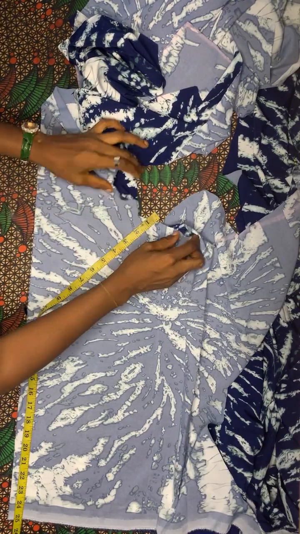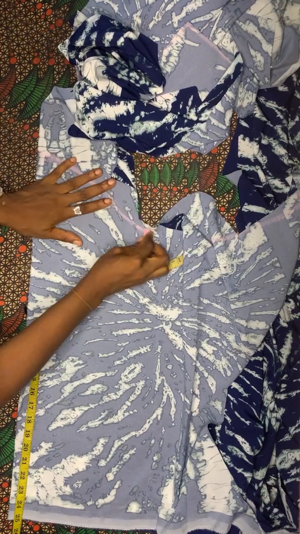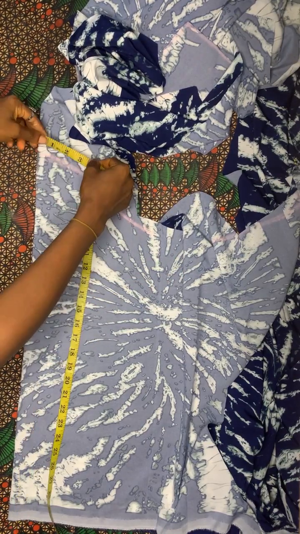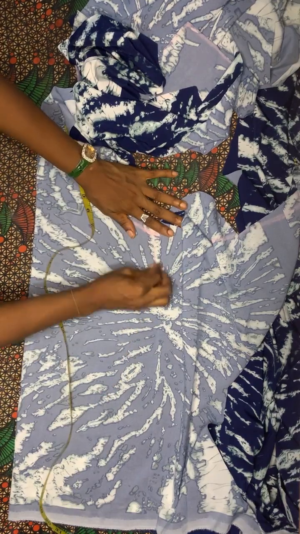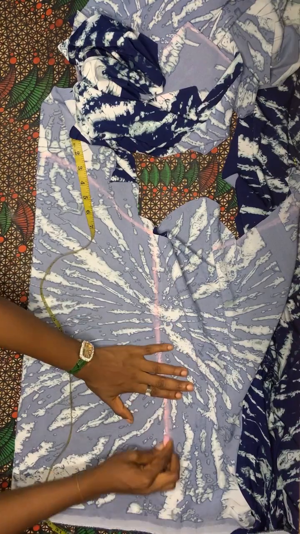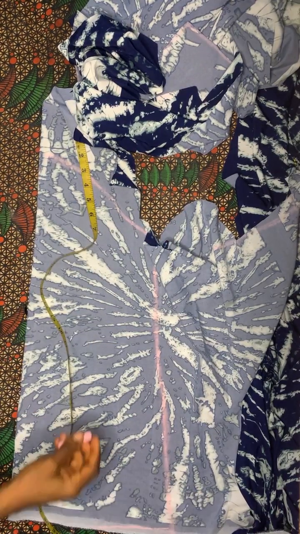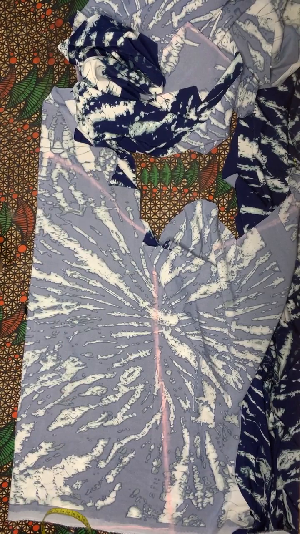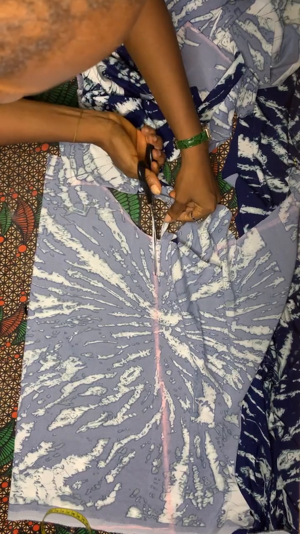Then you're going to curve your armhole and check if the armhole is enough. Then you're going to slant it in an A shape. It is not going to be a straight cut, it's going to be slanted in an A shape. So then you cut it out.